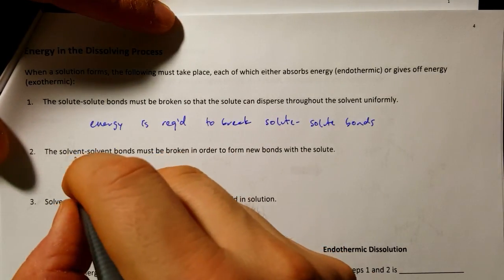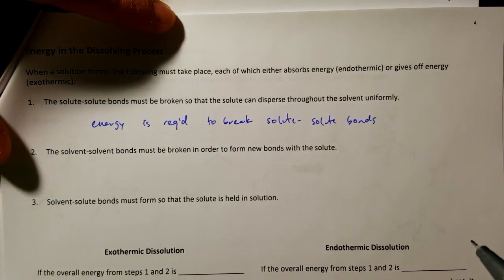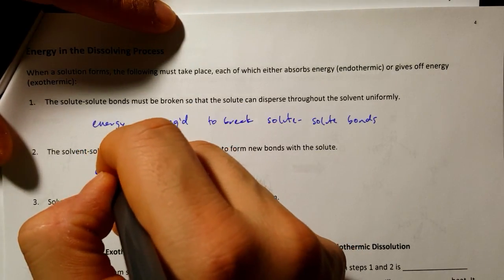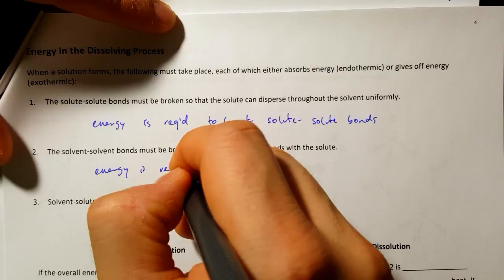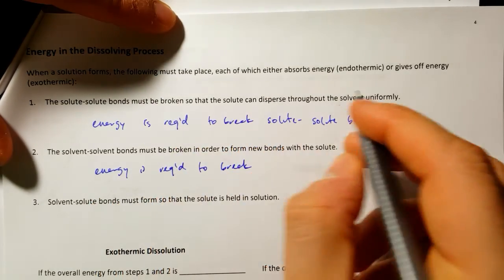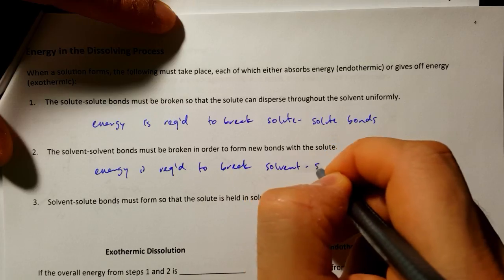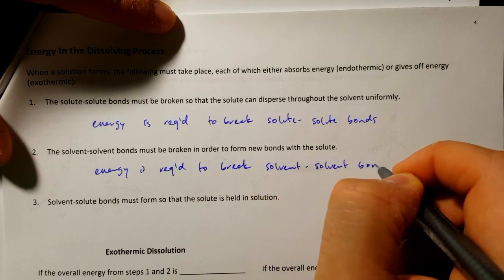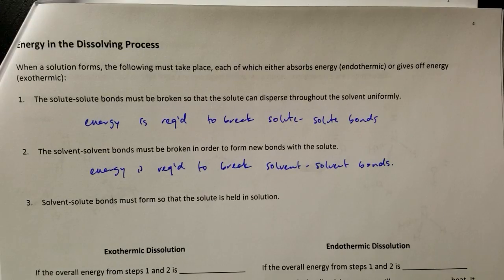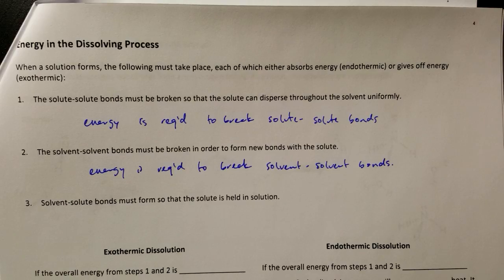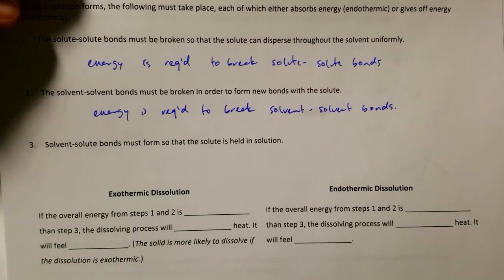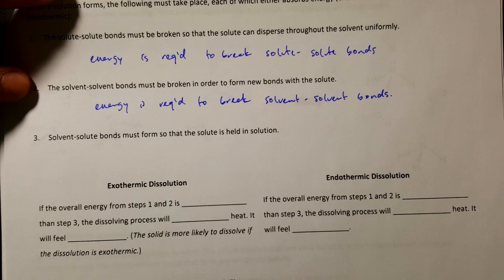Then the solvent-solvent bonds must be broken to form new bonds with the solute. So energy is required to break solvent bonds. I'll go back to water, right? When water dissolves something, the water liquid has to separate so that the bonds between the water particles have to separate to make room for the solute particle that will go in between so that they can surround the solute particle. Okay. So then solvent-solute bonds must form so that the solute is held in solution.